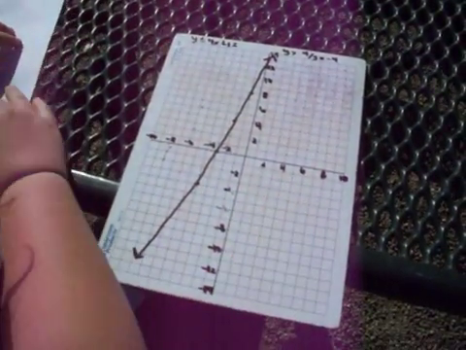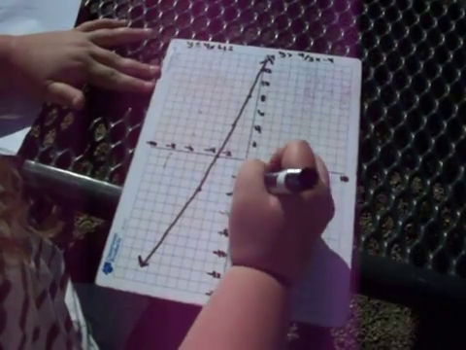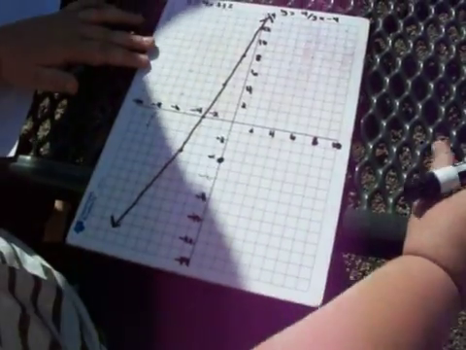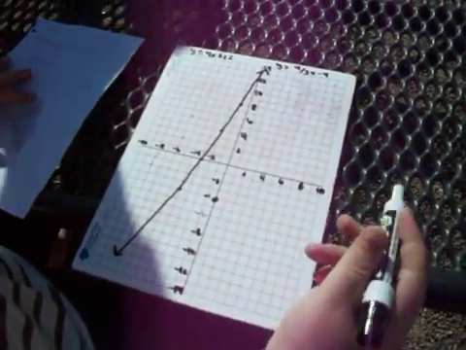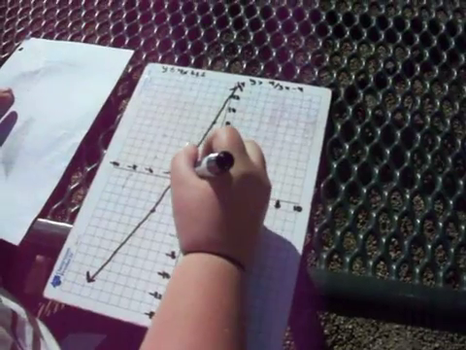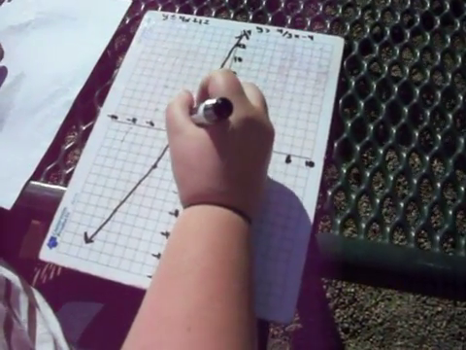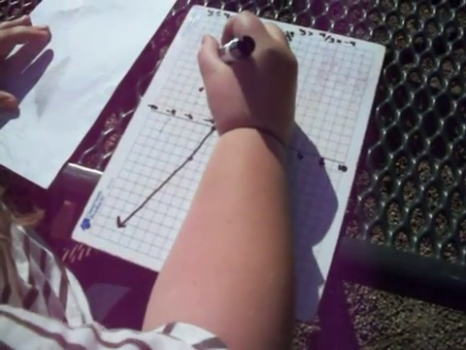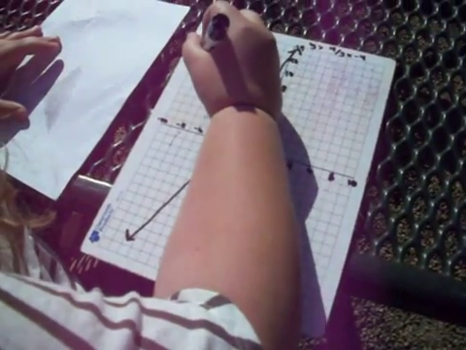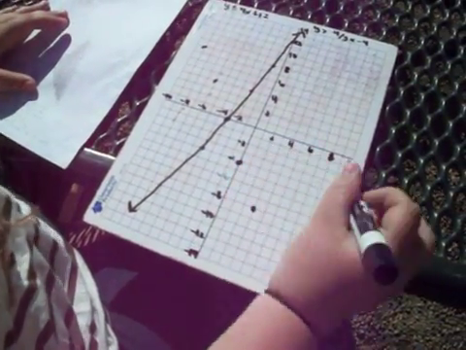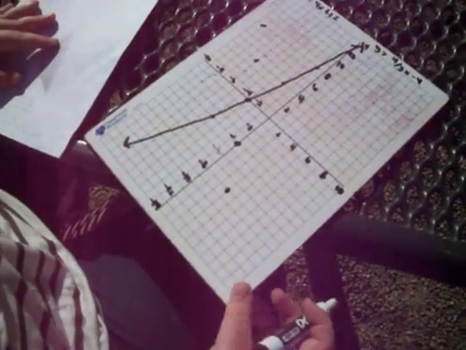And then for the next equation, you start at negative 4. And it's rise over run, so you rise 4 and you go over 3. And then this one is going to be a dashed line because it's not equal to.